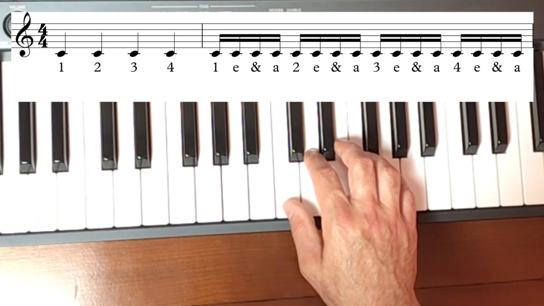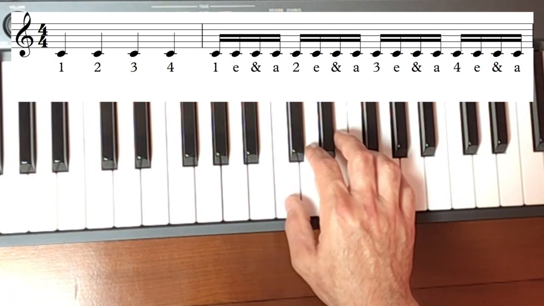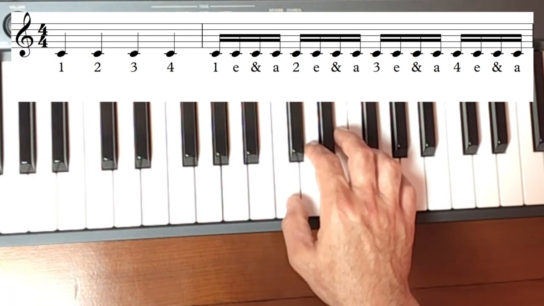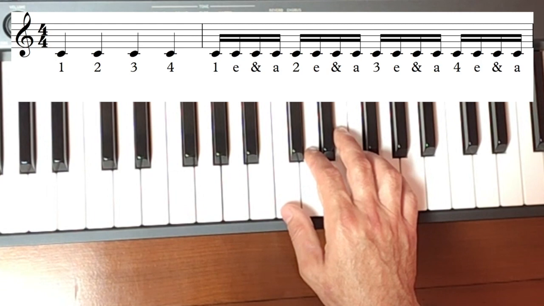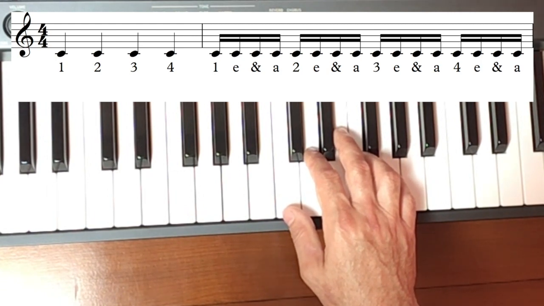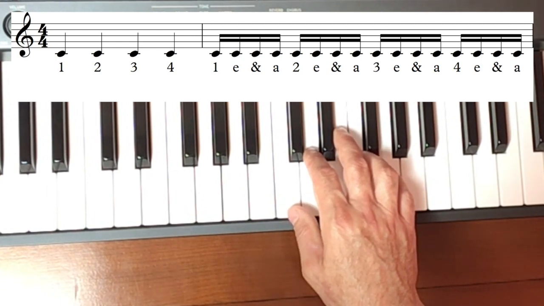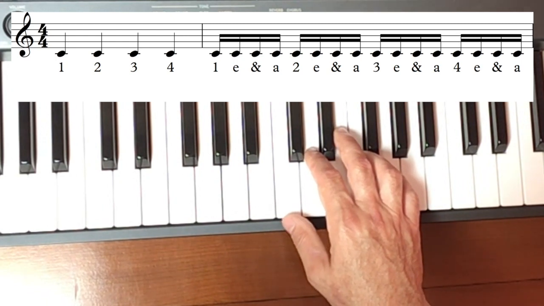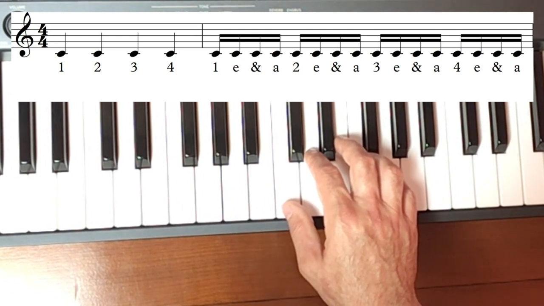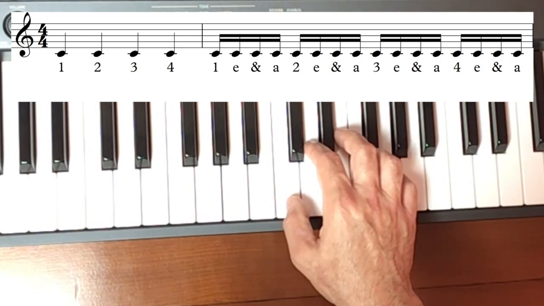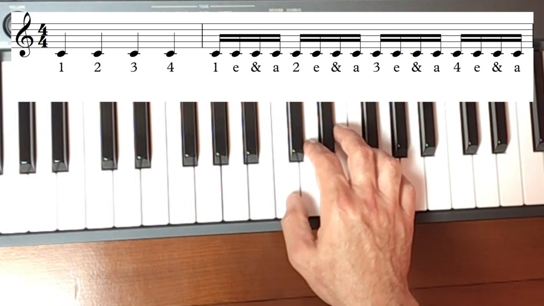1, 2, 3, 4. 1, 2, 3, 4. 1 E and 2 E and 3 E and 4 E and. Okay. Once again, here's the sound of those 2 measures with 1 measure for nothing, just setting up the beat and tempo. 1, 2, 3, 4. 1, 2, 3, 4. 1 E and 2 E and 3 E and 4 E and.